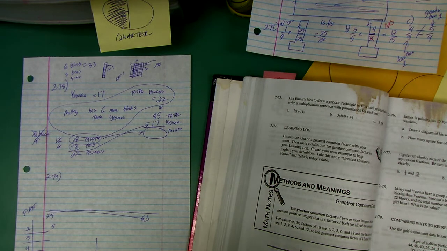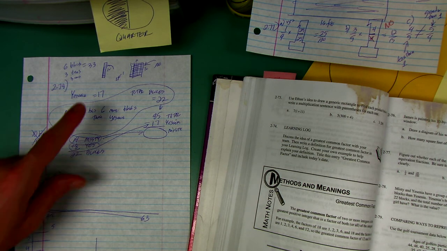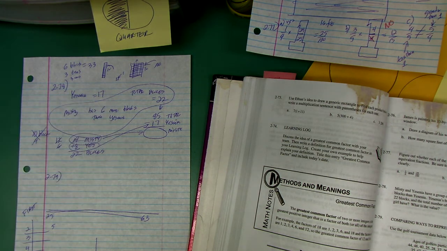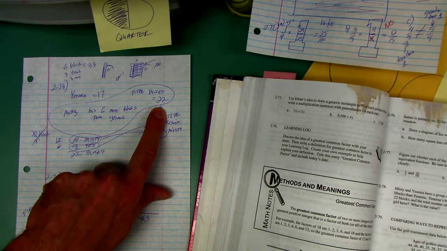Okay. All right. So this was a tough one. Yesenia and Misty had blocks, right? And they were base 10 blocks. So you got ones, tens, hundreds, right? And we figured out that Yesenia had 17. The value of her blocks was 17, right? Misty had 6 more blocks than Yesenia, and the total blocks was 22.